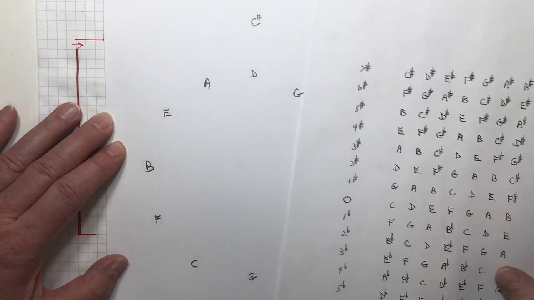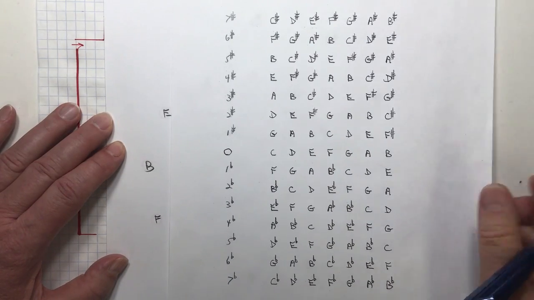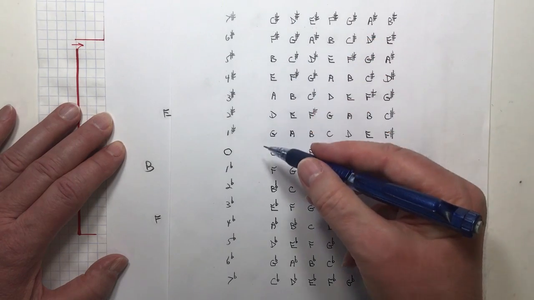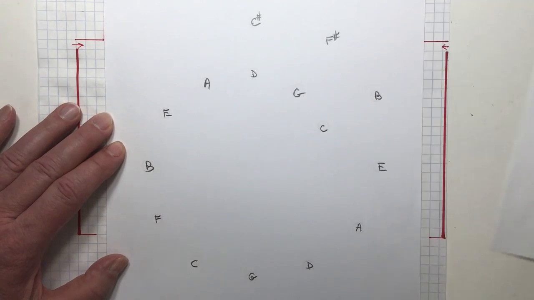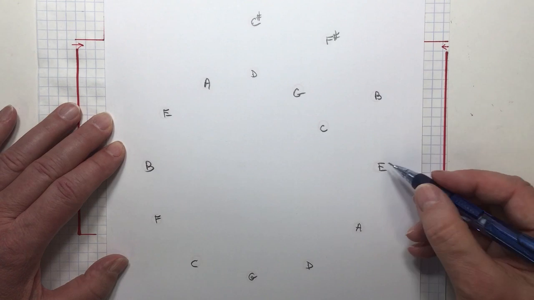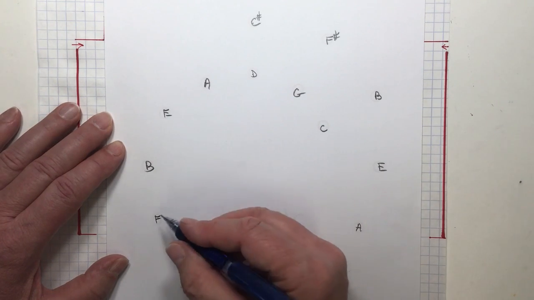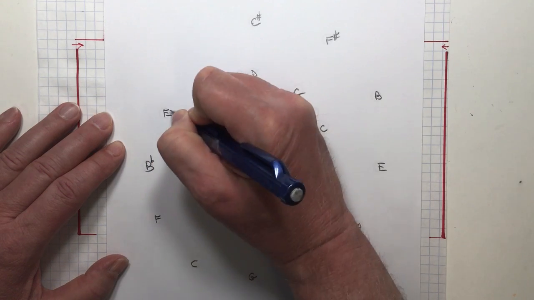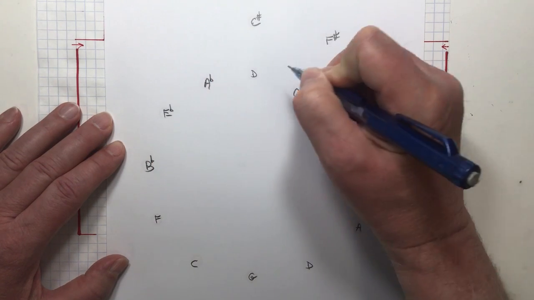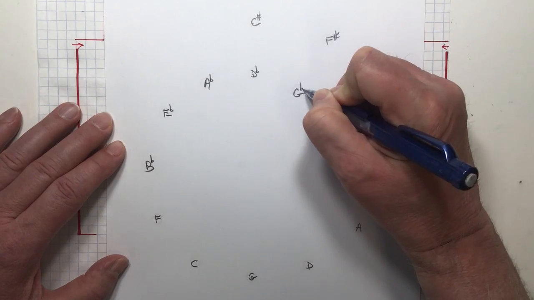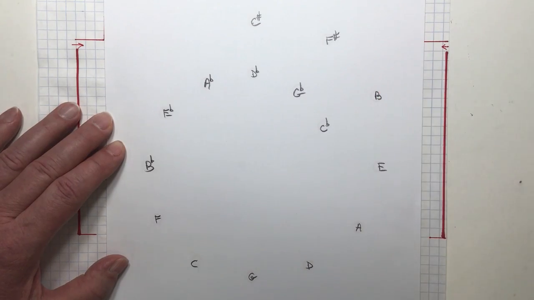I'm just going down that column of letters. B, E, A, D, G, C, F, B flat, E flat, A flat, D flat, C flat, G flat.